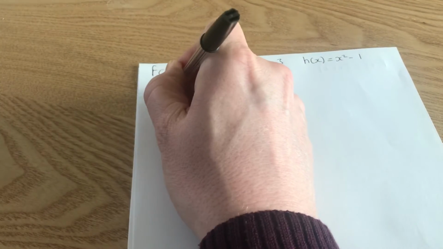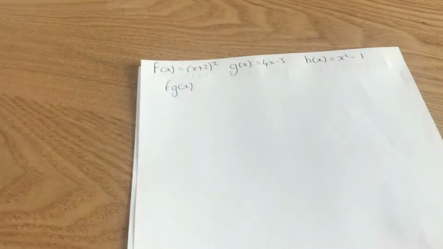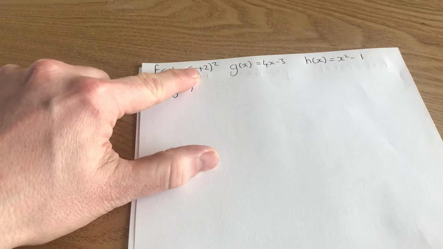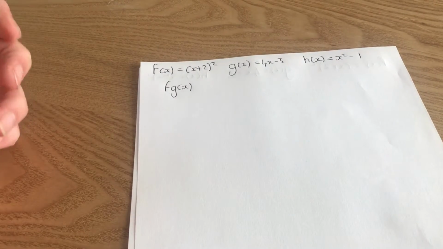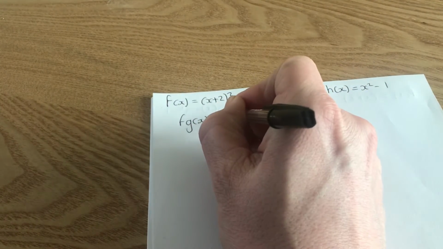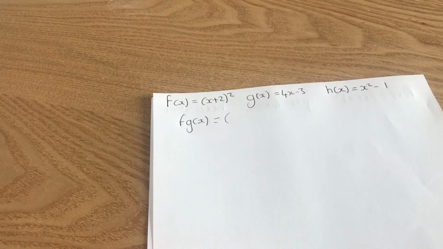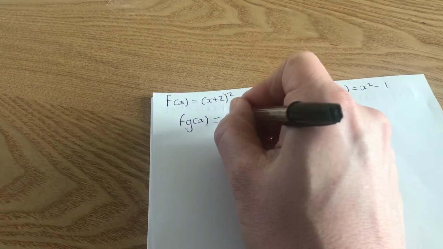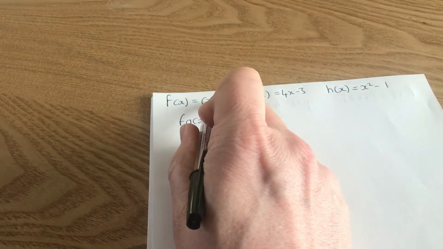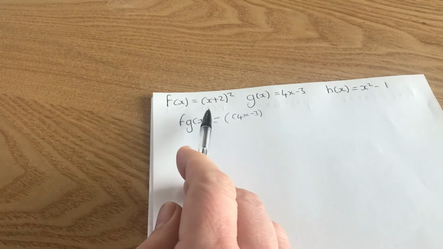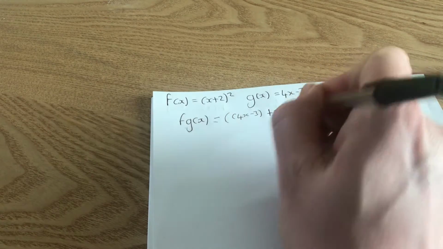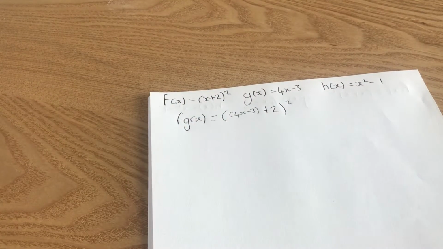Imagine we were asked for fg(x). We're going to perform the function of f, but our new input rather than x will be the function g itself. So let's rewrite this so it's a little bit clearer. I'm going to insert 4 lots of x minus 3 where x was in f. So that will be plus 2 all squared. And that is fg of x.